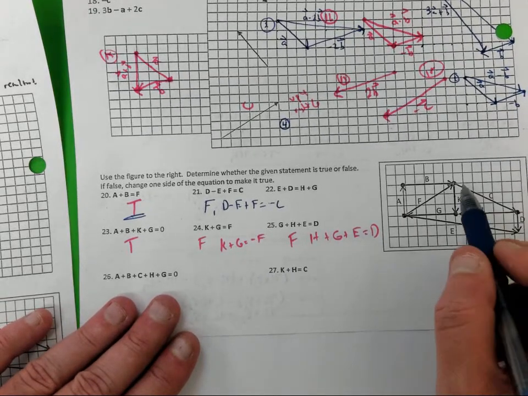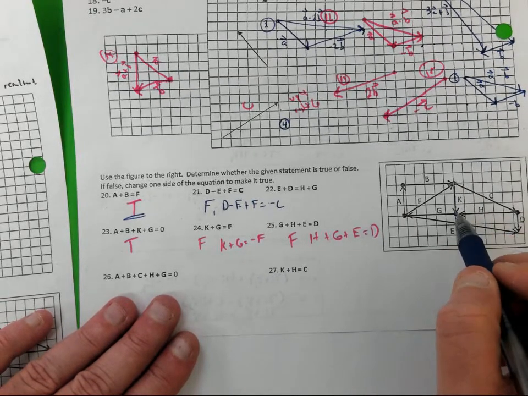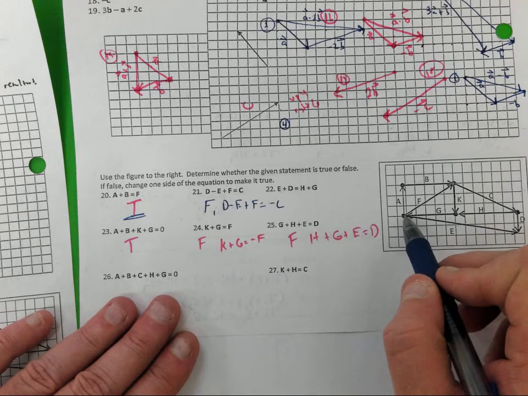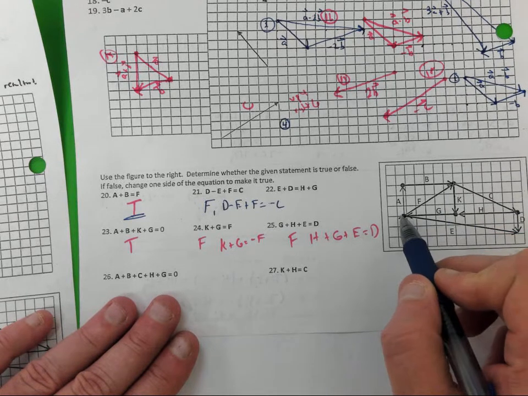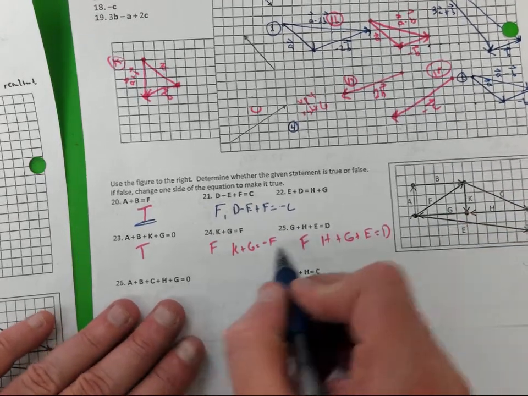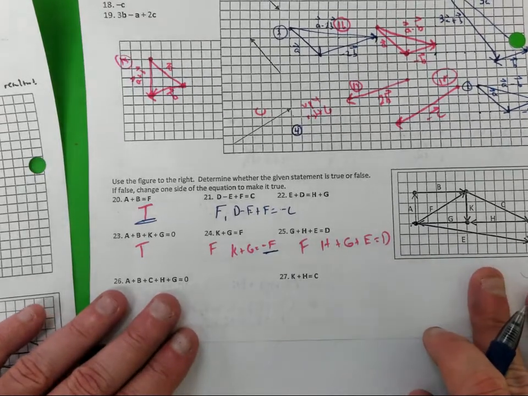24. K plus G, that's correct, equals F. Well, if it would equal F, it means it should be going from start here and put here, but since it isn't, it's false, and that's why you put this equal to negative. It's drawn backwards.